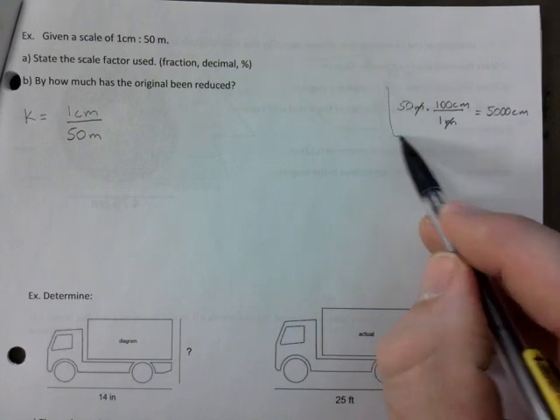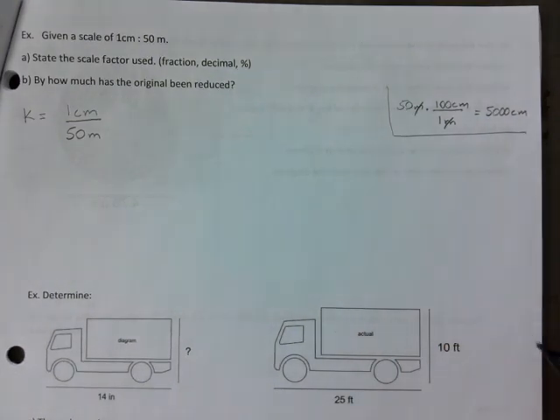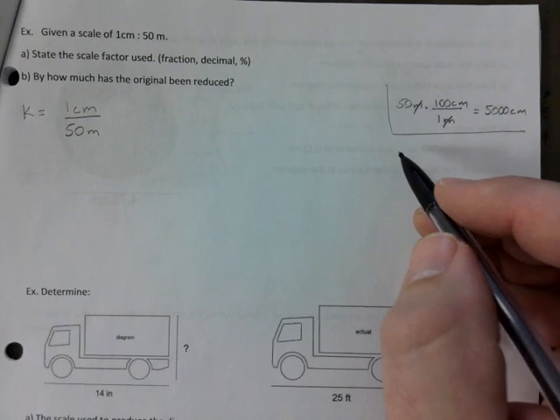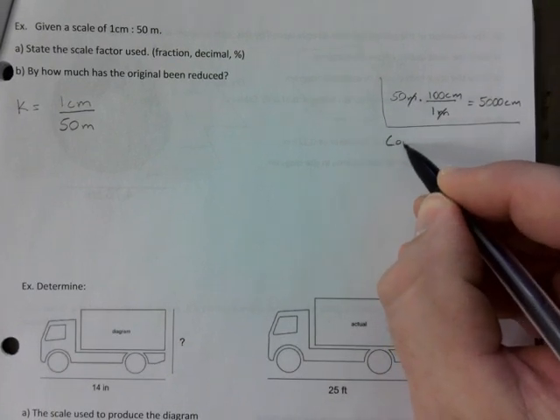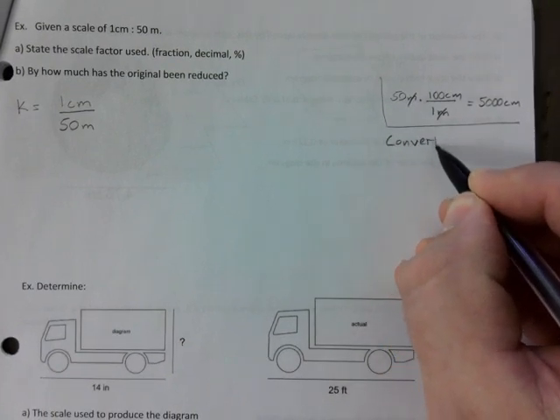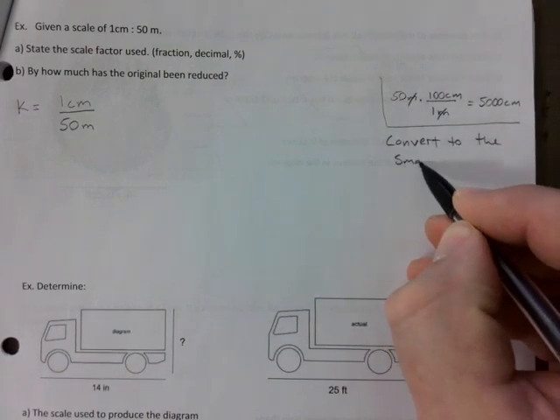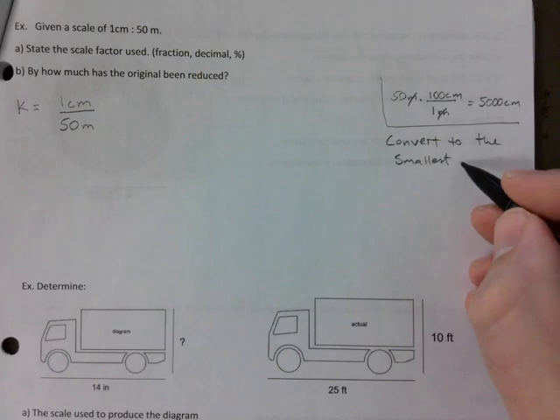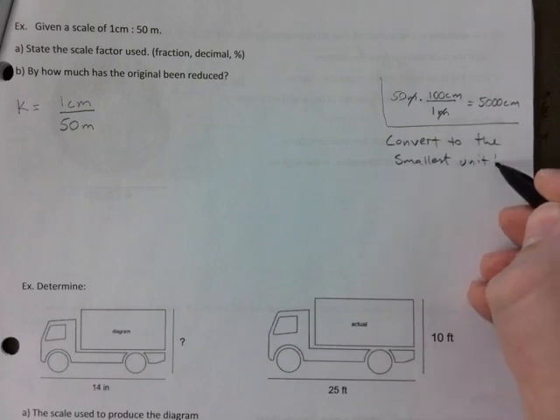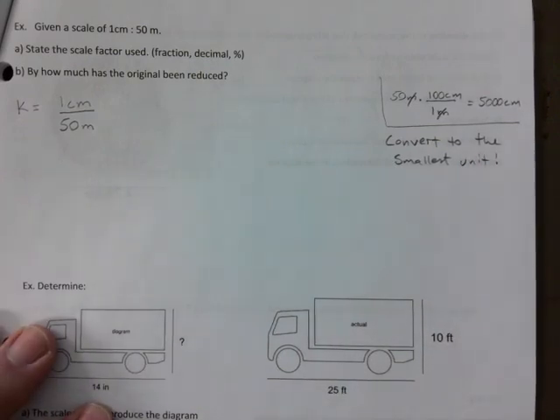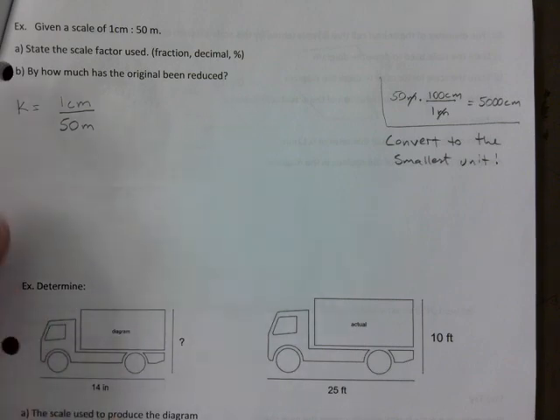This is just an aside. Okay, I will make a note here. Convert to the smallest unit. That's usually the cleanest way of doing this.